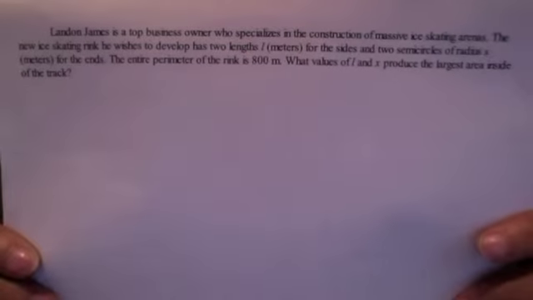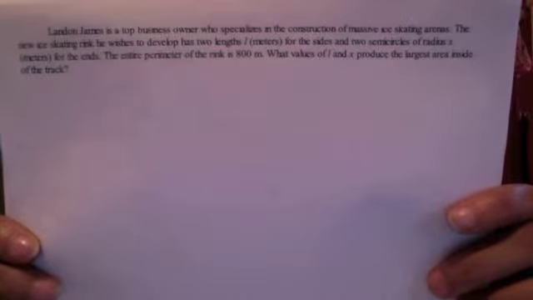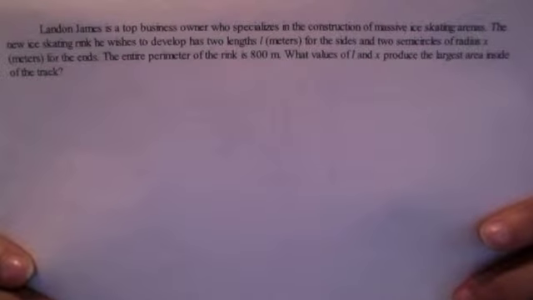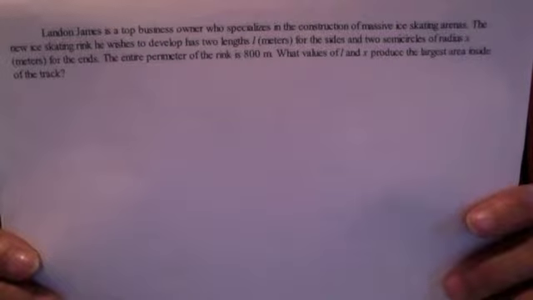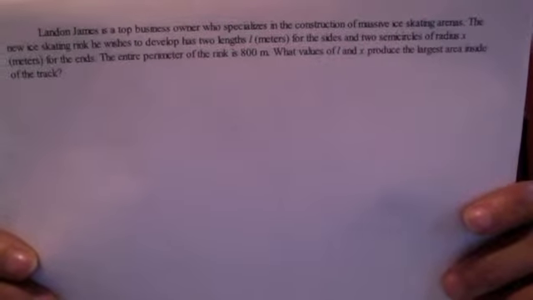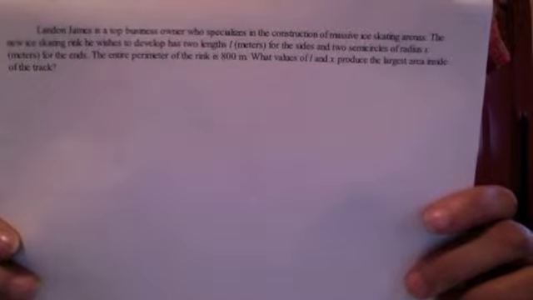Alright, so in this video we are going to solve a trig function by methods of derivative or differentiation, and the problem reads that Landon James is a top business owner who specializes in constructing massive ice skating rinks. So he wants to construct a new ice skating rink with sides L meters and the semicircle's radius R for the ends. What we are finding is the largest values of L and X that produce the largest area inside of the track. So the entire perimeter is also 800 meters.